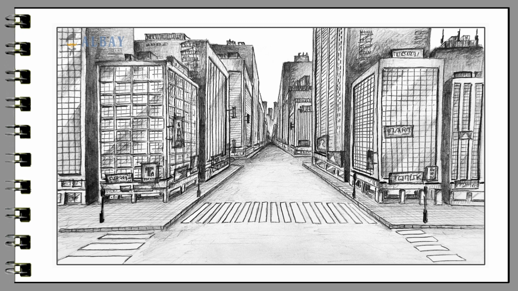Today we're going to draw a street in one-point perspective. Are you ready? Here we go. As always, I start by drawing the horizon line. Make sure the horizon line is straight and parallel to the top and bottom edges of the paper.